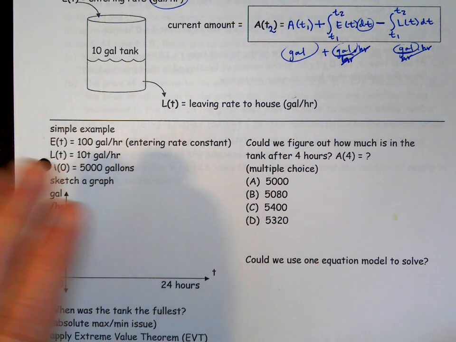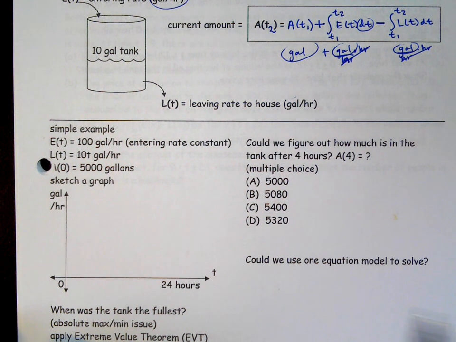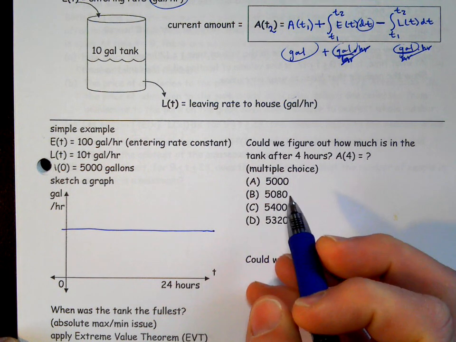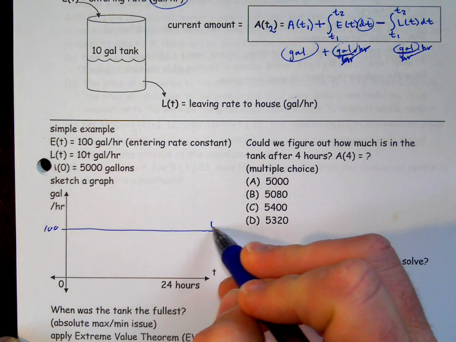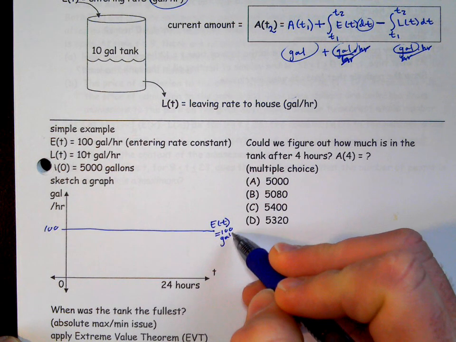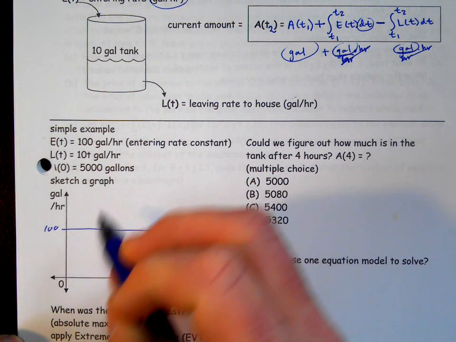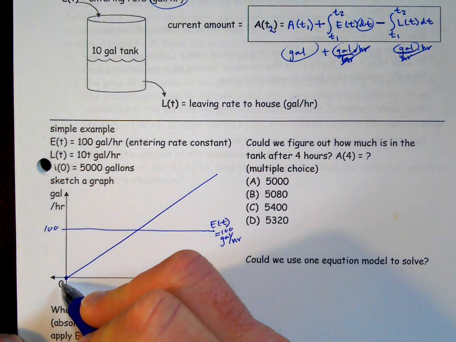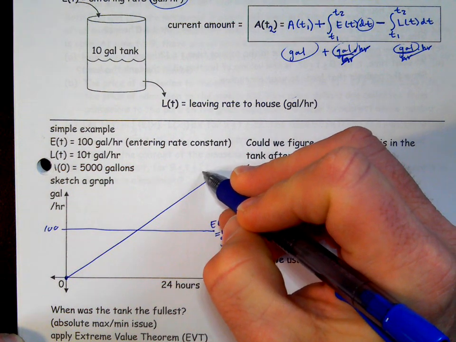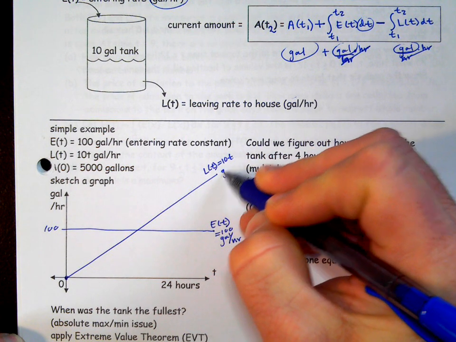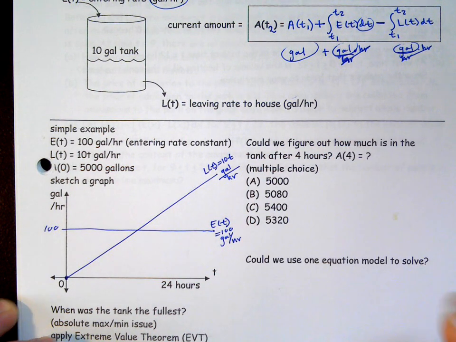Now, let's graph these two rates together and see what it looks like. So the 100 gallons per hour is just a horizontal line. That's a graph of the derivative. We're graphing derivatives right now. The other one is 10t, which has a y-intercept of 0, slope of 10. I'm just drawing this roughly. This is the leaving rate. This is 10t gallons per hour.